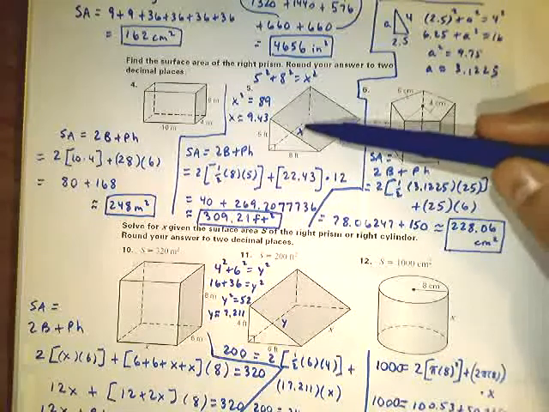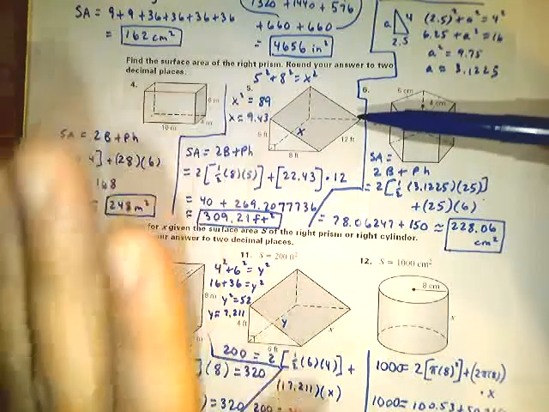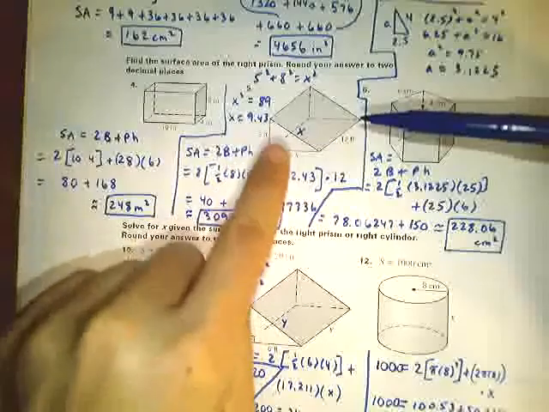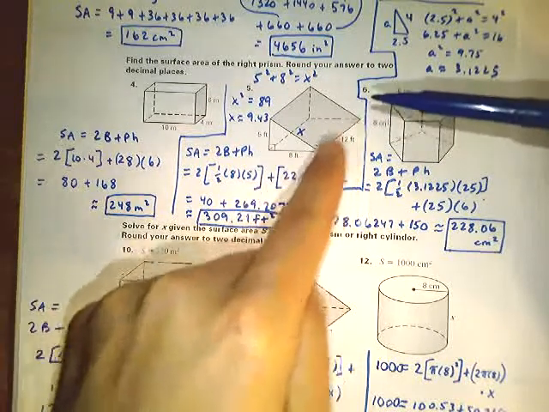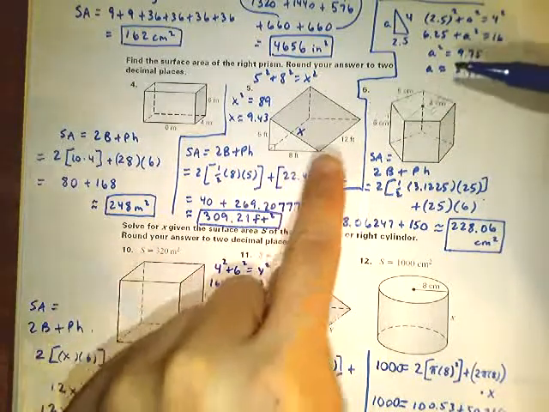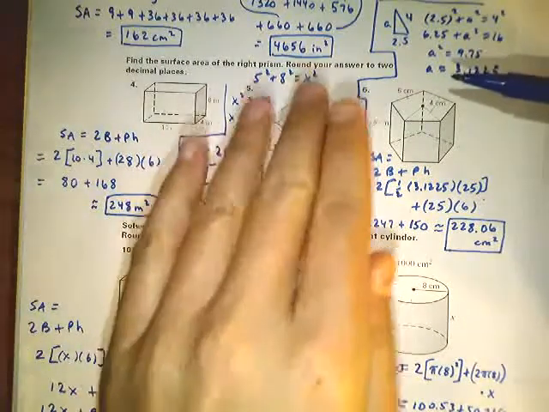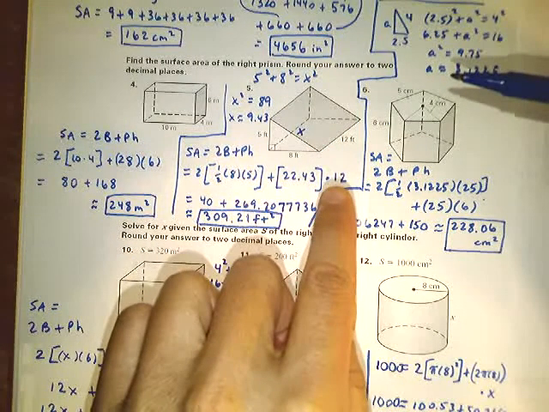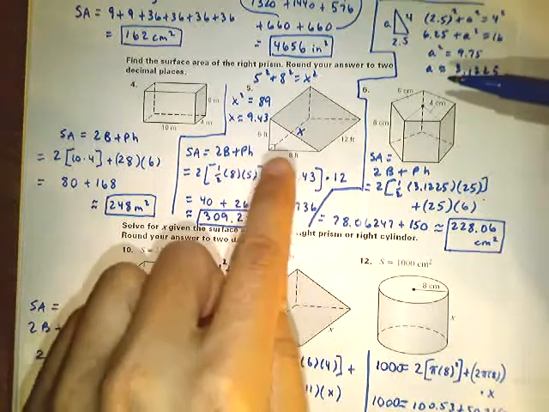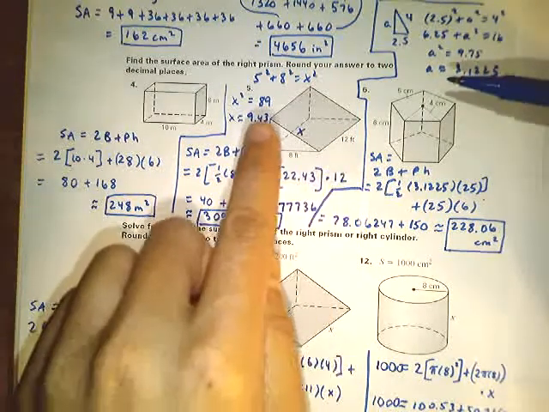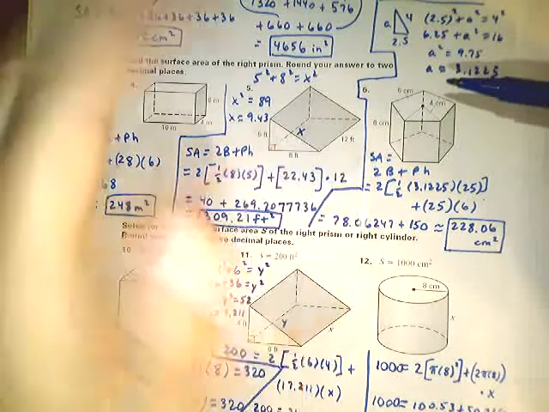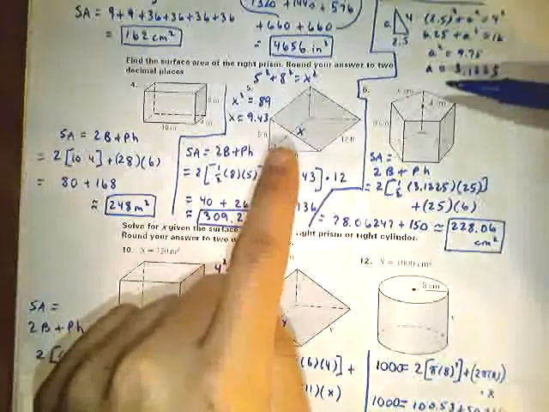So this one I would consider to be a shape that I call knocked over. Somebody pushed it over. So the base is actually in the front and the height is on the side. You'll see here when I found the height of the object, it's actually 12 due to the fact that it's kind of sitting on its side. The perimeter of the base is actually the perimeter of this triangle. Remember, the base, if it's knocked over, would be in the front, right?